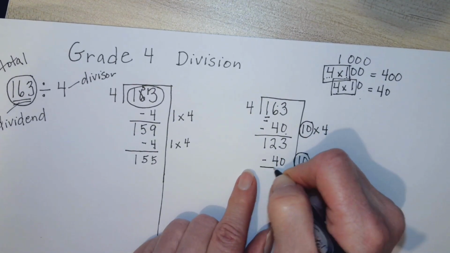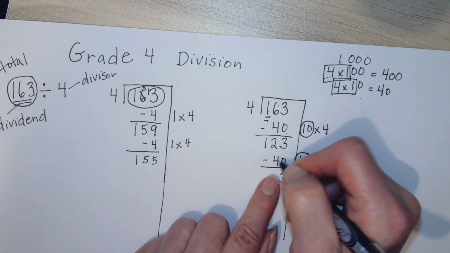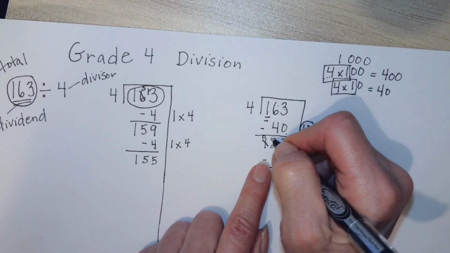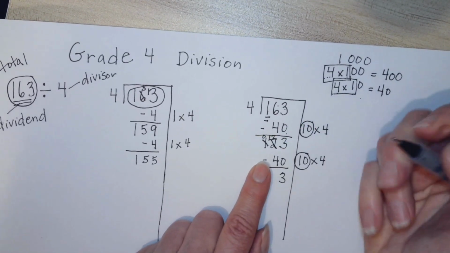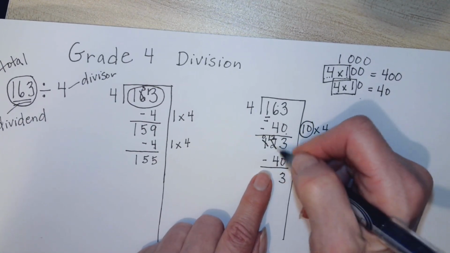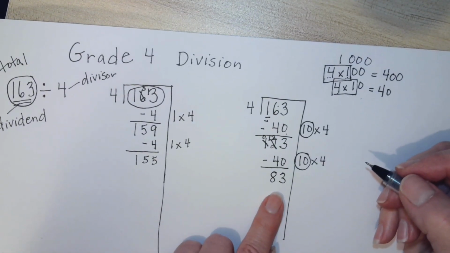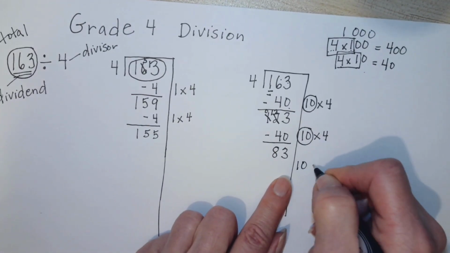So I'm going to do another 40. 3 minus 0 is 3. I can't take 4 from 2, so I have to go to the hundreds, and I take 100, which is 10 tens. That's why this becomes 12, because it's 12 tens. 12 minus 4 is 8. Well, I still have enough to do another 10 groups of 4.